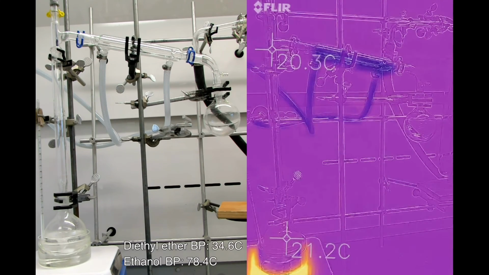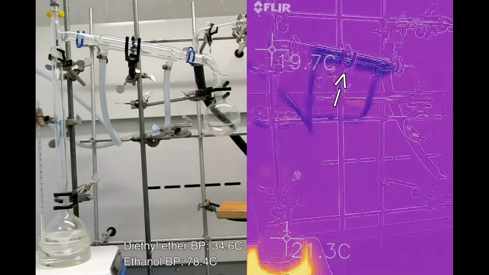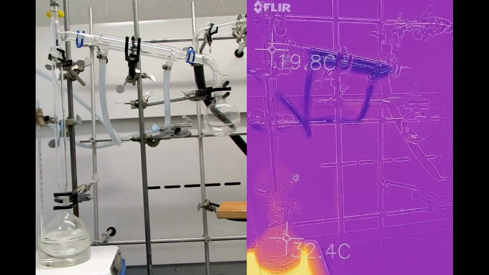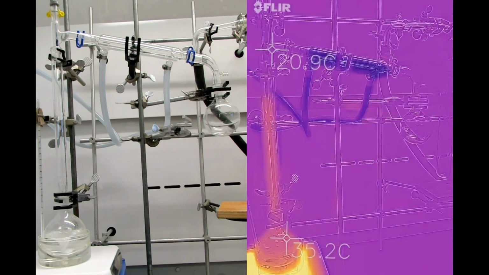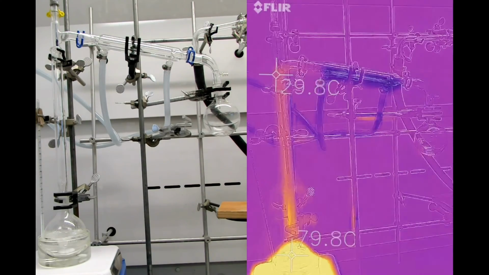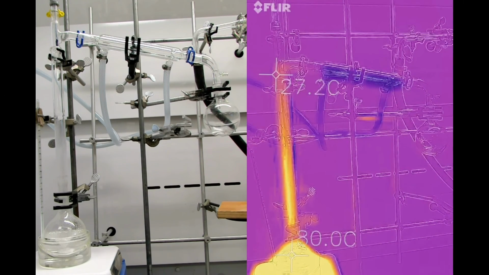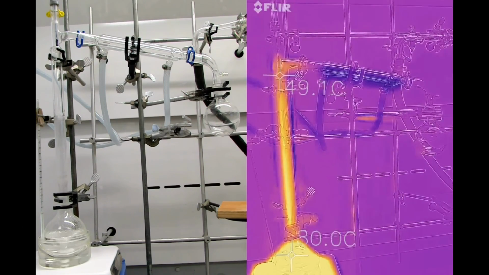I added some ethanol and diethyl ether into the apparatus and began heating. Right away you can see the colder condenser column and the hot plate as it heats up. With further heating, the diethyl ether boils and climbs the fractional column. Once the ether finishes distilling, the ethanol boils and begins climbing the fractional column. This gives an excellent visual of what is occurring during a fractional distillation.